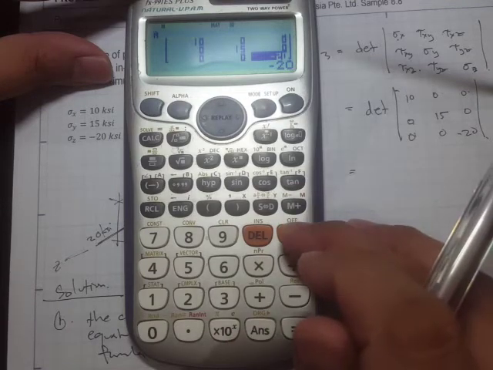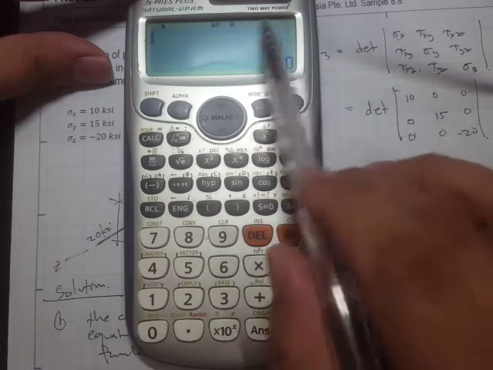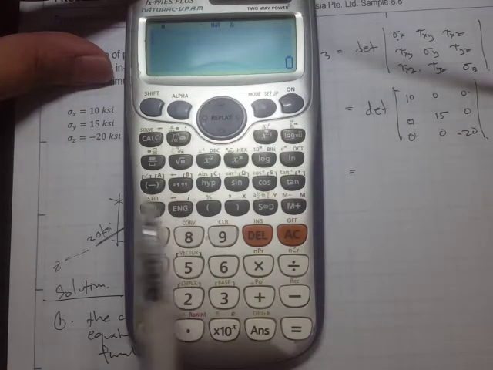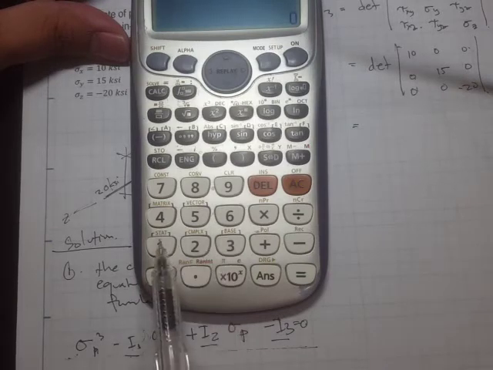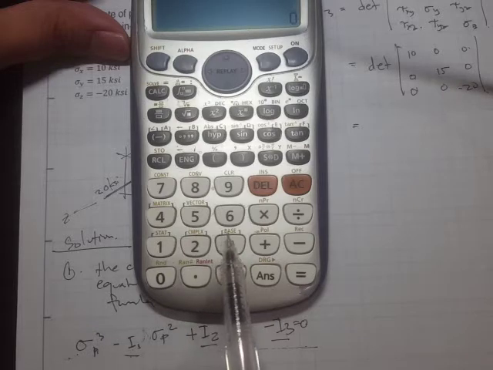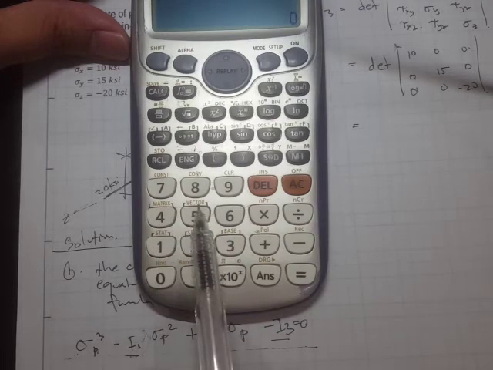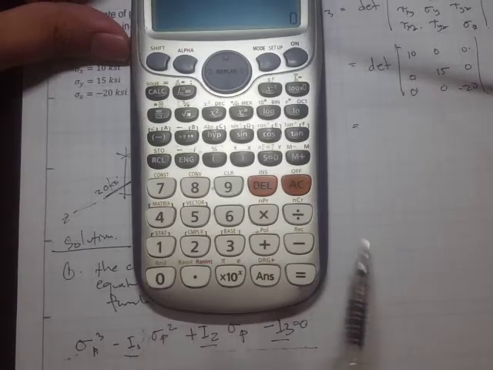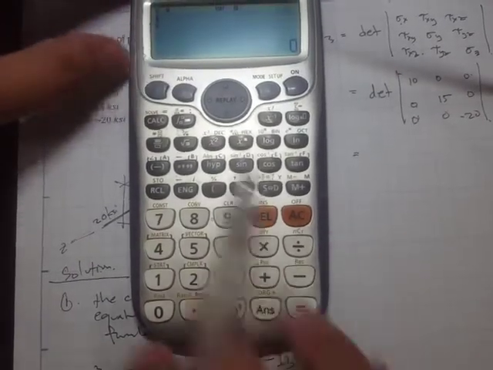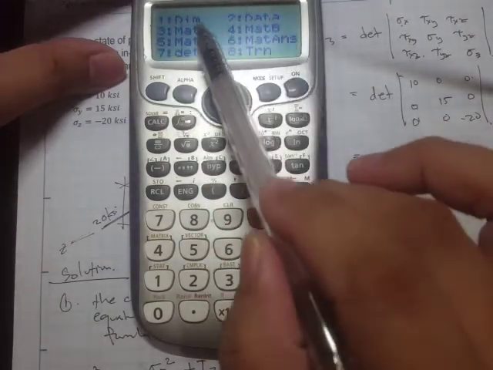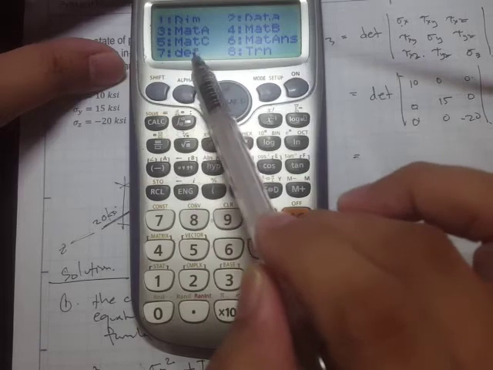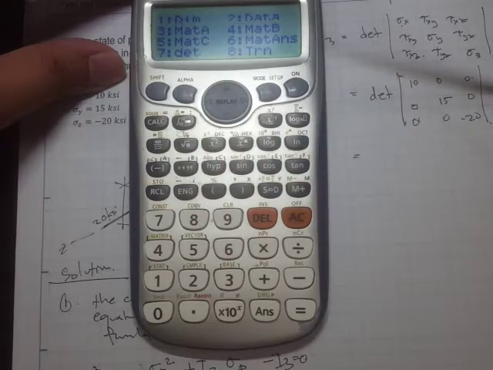So let's press AC, and because we're still in the matrix mode, you notice right here, if we press the shift button, it says stat, this is complex numbers, this is base, this is matrix, this is vector. So we are going to enter the matrix. Let's press shift 4, and in the selection right here we have the number 7. That's the determinant, because we are going to take the determinant of matrix A.